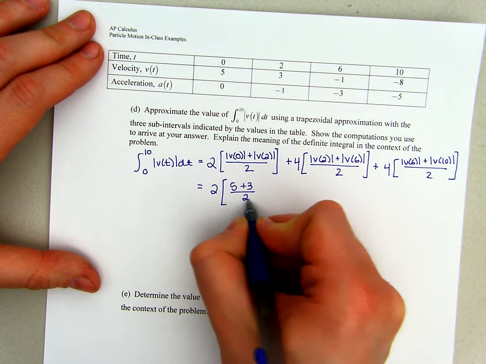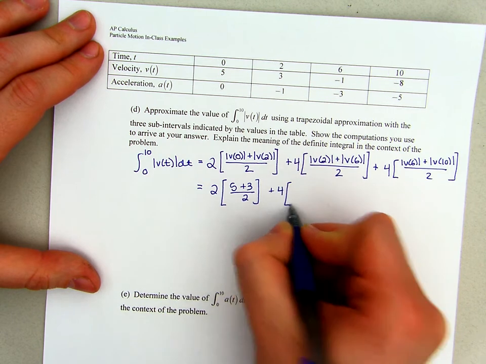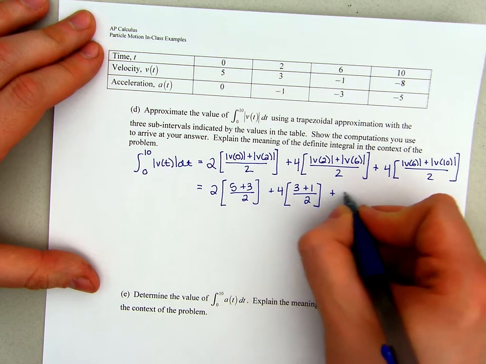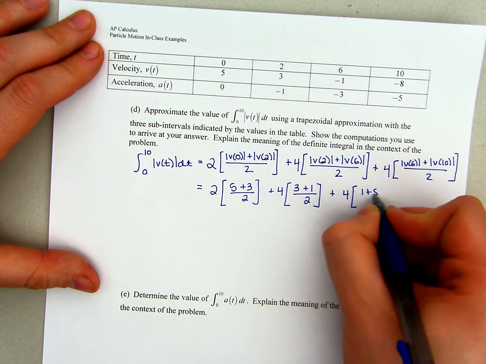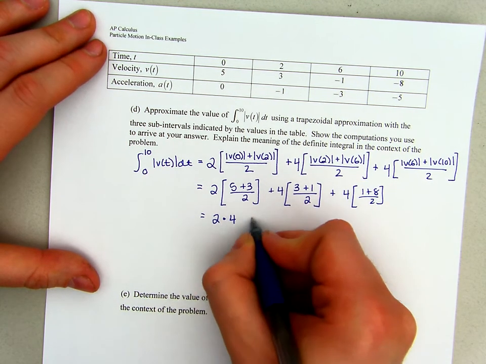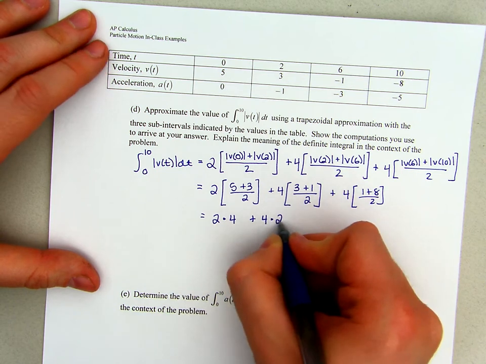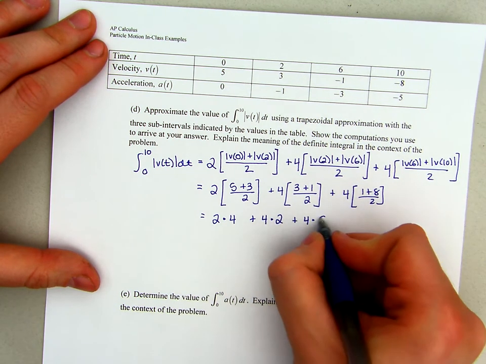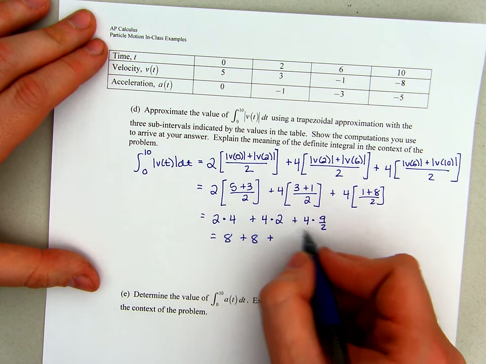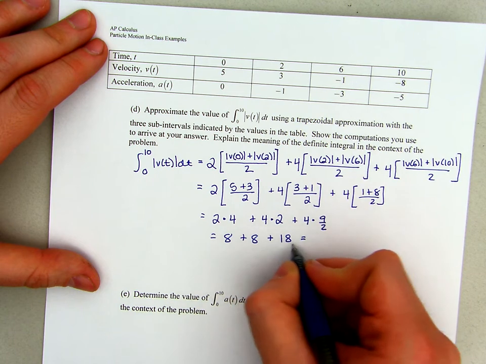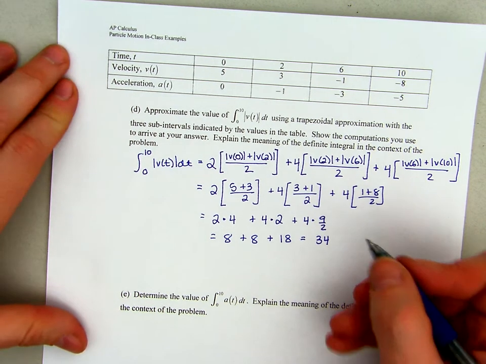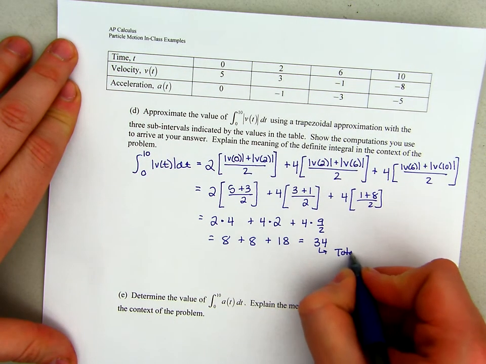2 times 5 plus 3 divided by 2, plus 4 times 3 plus 1, because remember we're taking the absolute value of velocity, divided by 2, plus 4 times 1 plus 8 divided by 2. 2 times 8 halves is 2 times 4. 4 times 4 halves is 2. 4 times 9 halves. Okay, so 8 plus 8 plus 2 times 9, so that's 18, 26, 34. Again, what that gives us is the total distance traveled.